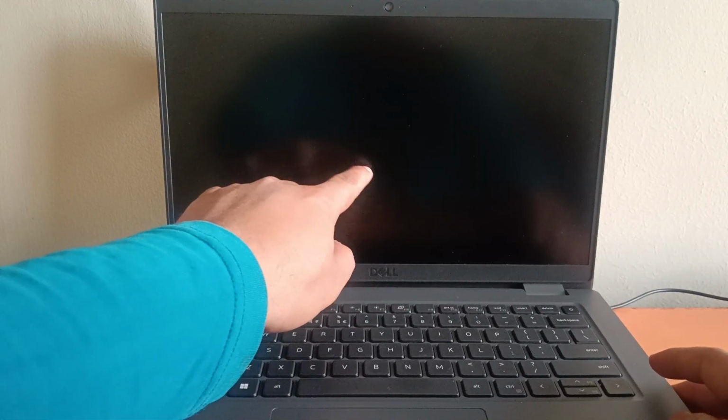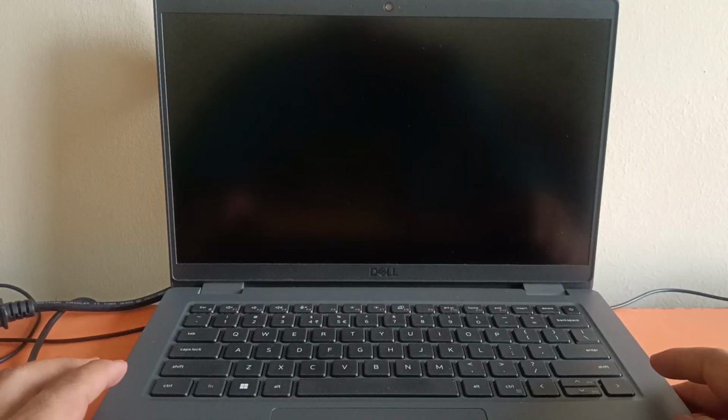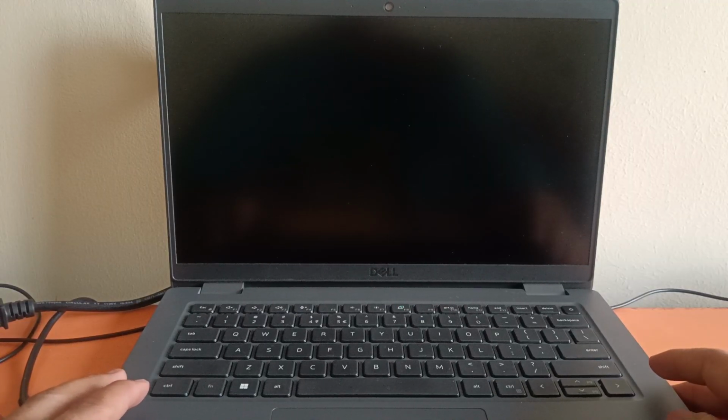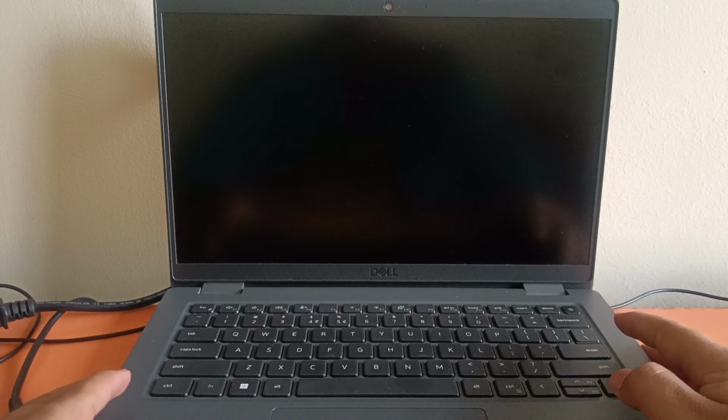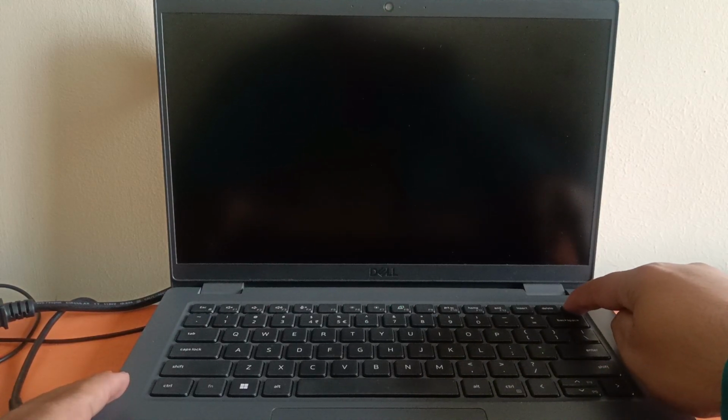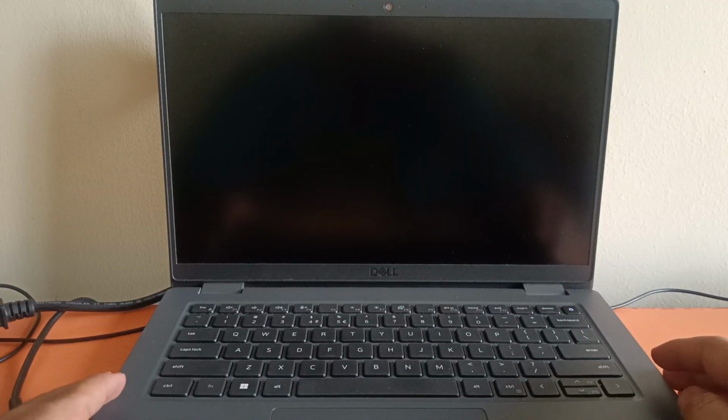If you see any display icons here, that means that the RAM is okay, but the issue is related to your OS. Now it is turning on. And even if you can't see the screen here, that means that the issue is related to your RAM, not with your OS.